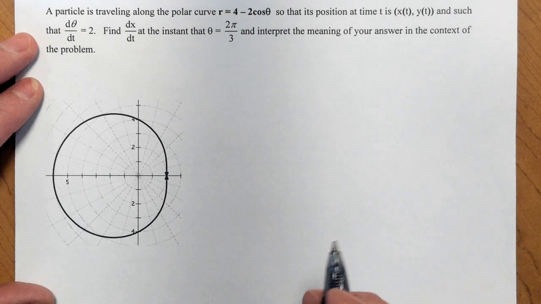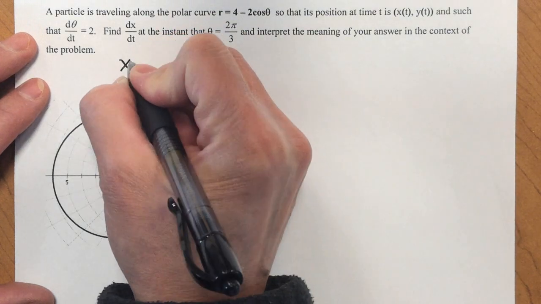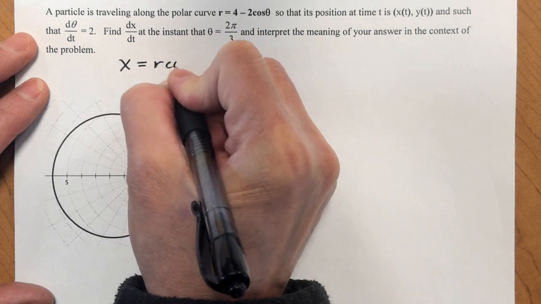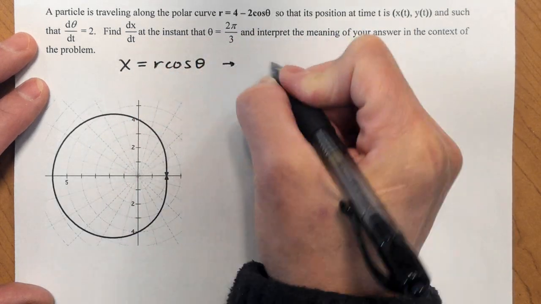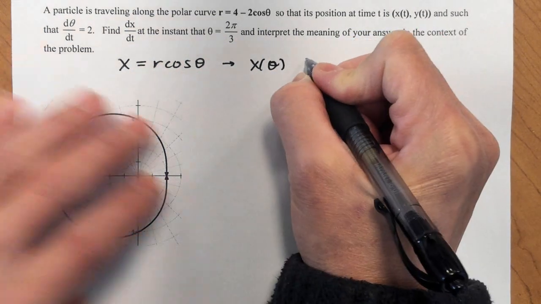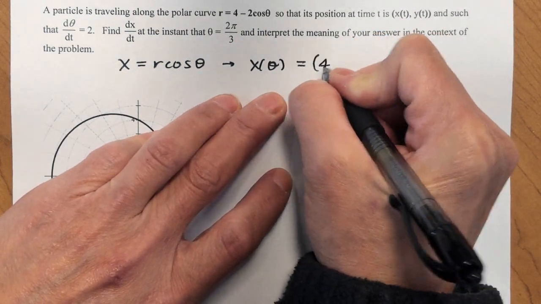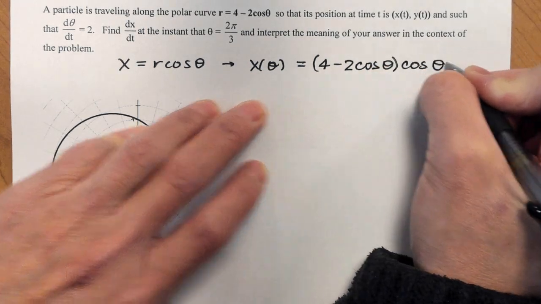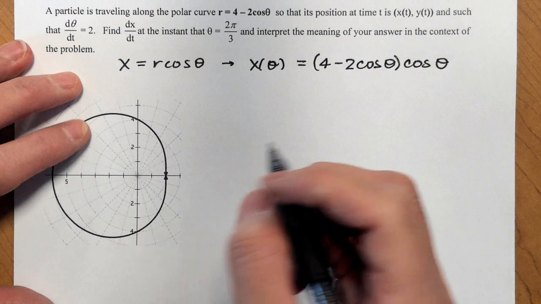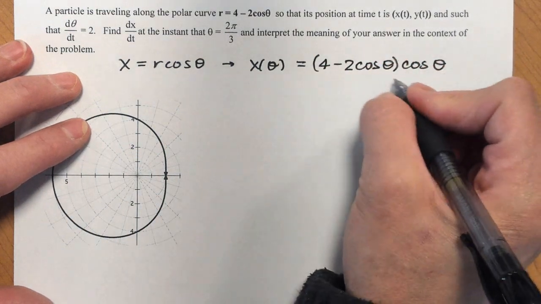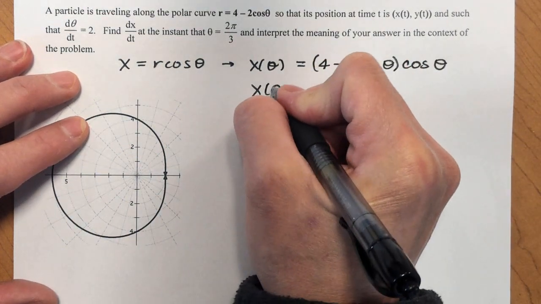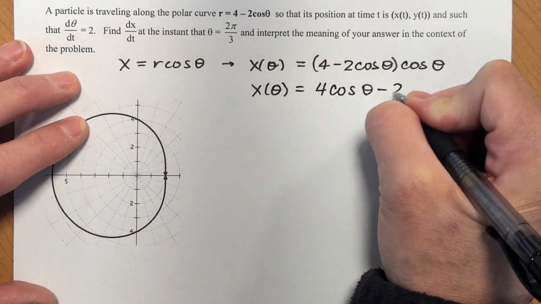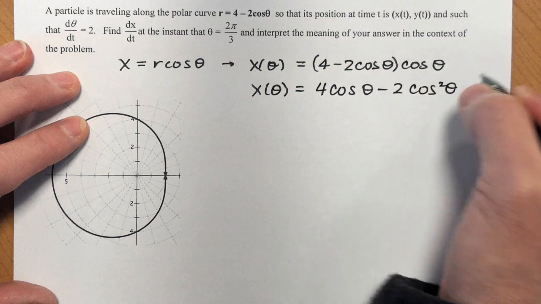Okay, so just like we used y equals r sine theta, x is r cosine theta. So x of theta is 4 minus 2 cosine theta, that's our r value, times cosine theta. Am I going to multiply it out? Yeah, I think I am going to multiply it out before I take the derivative. 4 cosine theta minus 2 cosine squared theta.